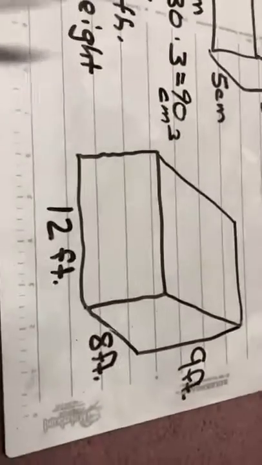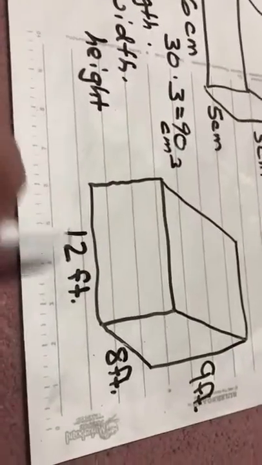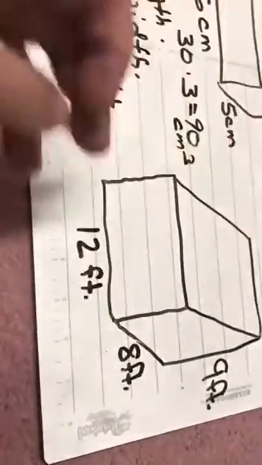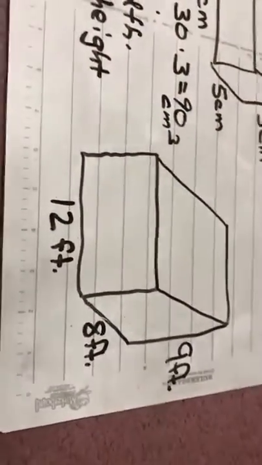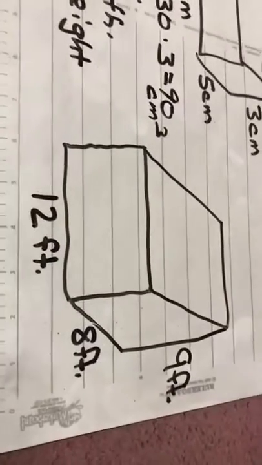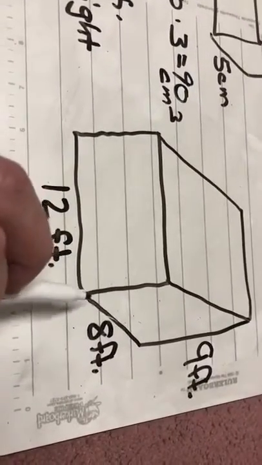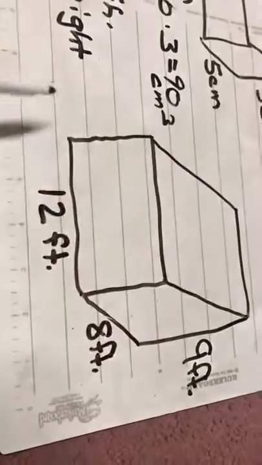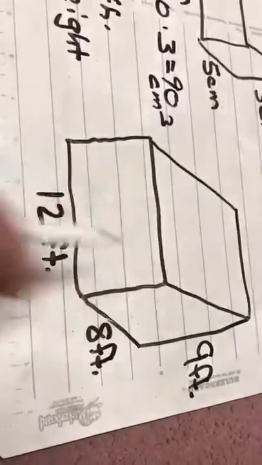When I go here to number 2, we have a box that, isn't my artwork just beautiful here? You just have to imagine that everything's totally straight. Okay, so 12 feet times 8 feet by 9 feet. 12 feet long, 8 feet wide, 9 feet tall.